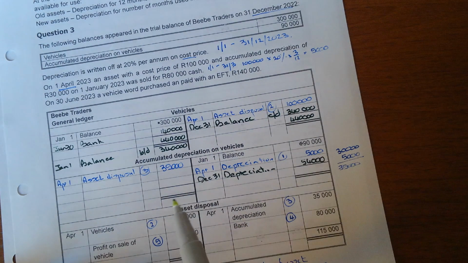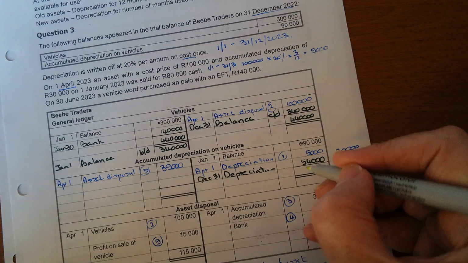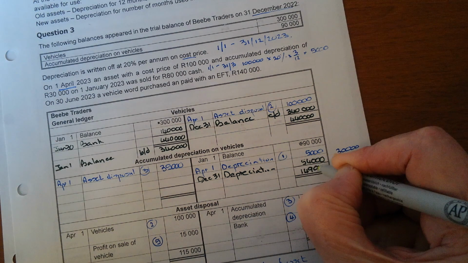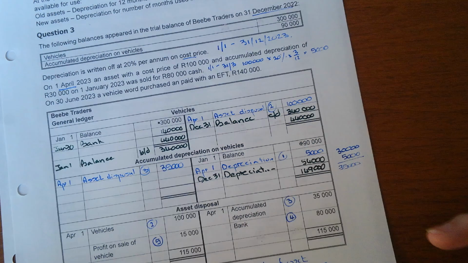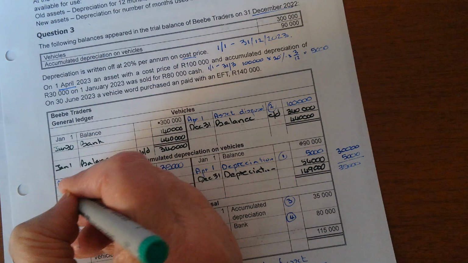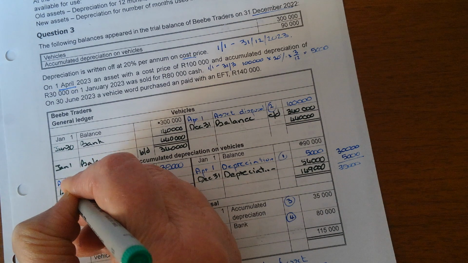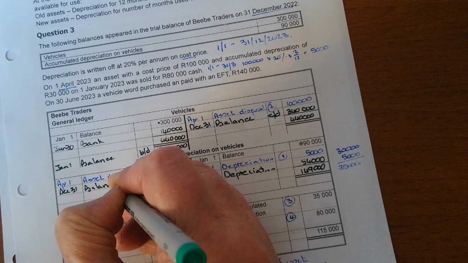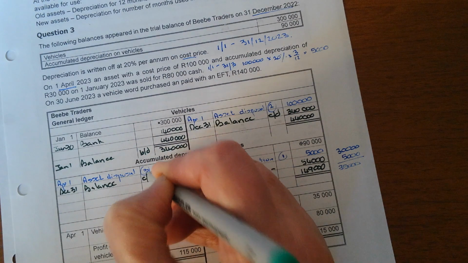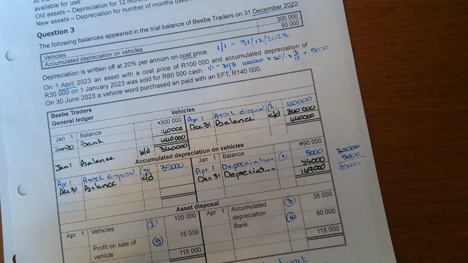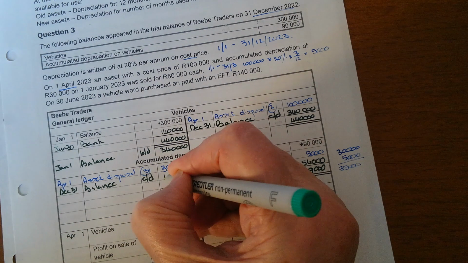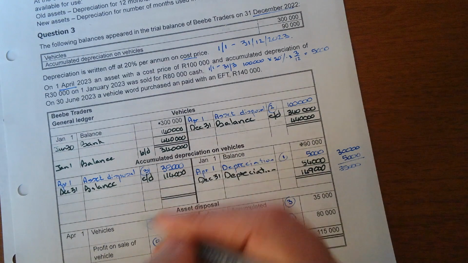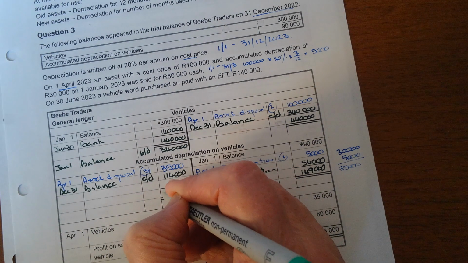I will also add up my accumulated depreciation account, and the total is 149,000. Subtract the 35,000, then on December the 31st, the balance that's left over in your accumulated depreciation account will be 114,000. And if I add up, I will get the same total, 149.